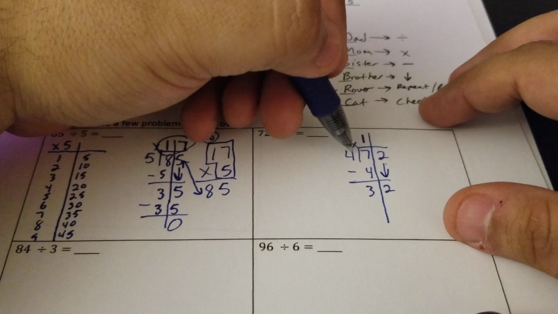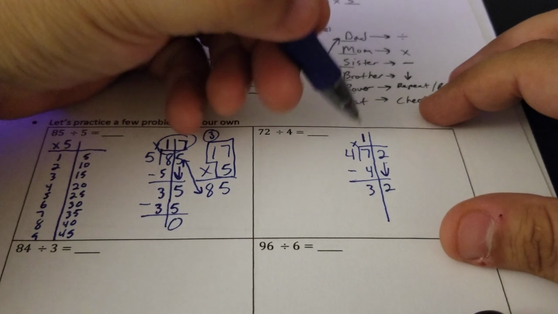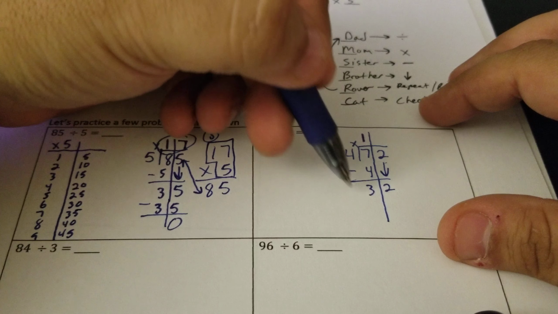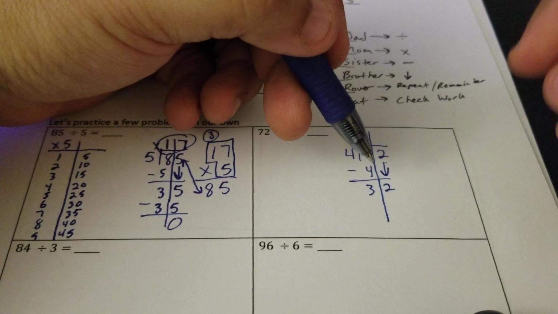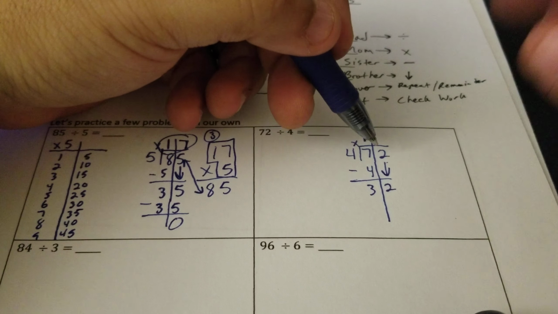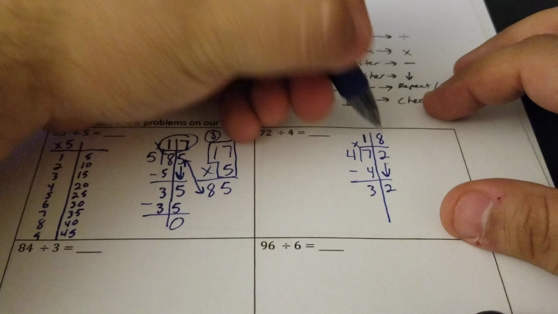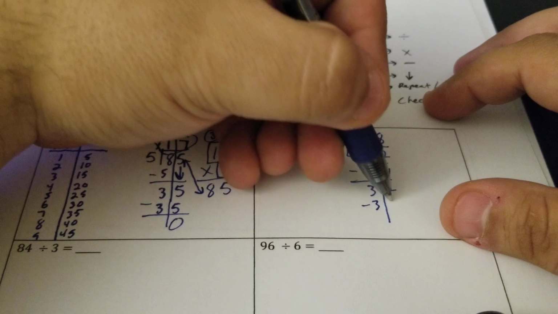And now we're at Rover. Columns are not complete, so we have to go all the way back to dad for the division family. How many groups of 4 can I get from 32? Well, if I count by 4s, real quickly, 32 is a multiple of 4, and that requires 8 groups of 4. So we have 8 groups of 4. 8 times 4, as we mentioned, 32.